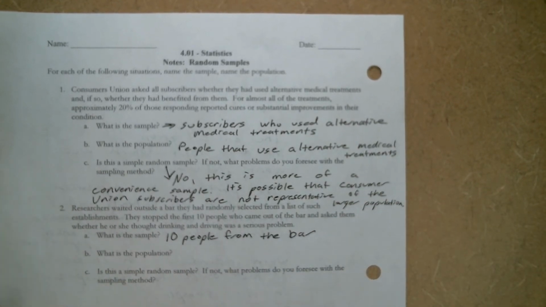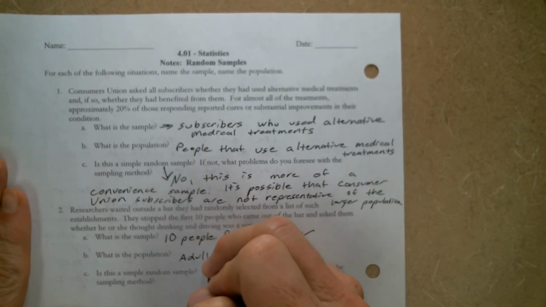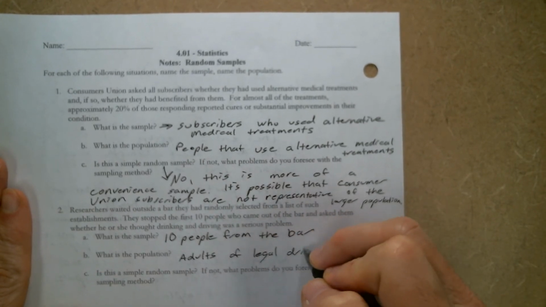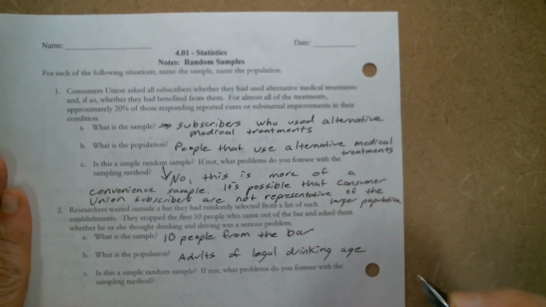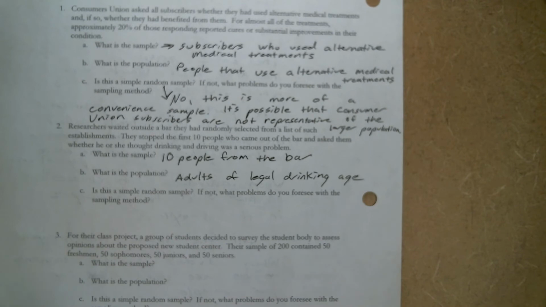What is the population? Now, again, we're not the ones defining the research question here, so we have to speculate a little bit. Are they specifically targeting bars? Is their population people that frequent bars? Is their population everyone? Is their population adults of legal age? We don't know exactly what their research question is, so we don't know exactly how to define the population. But considering they're working from bars, we could say that it's probably adults of legal drinking age. All right. Again, we don't know. We're not the researchers. We don't know exactly what they're planning to do with this information. But based on what we have, that's what we can go with.